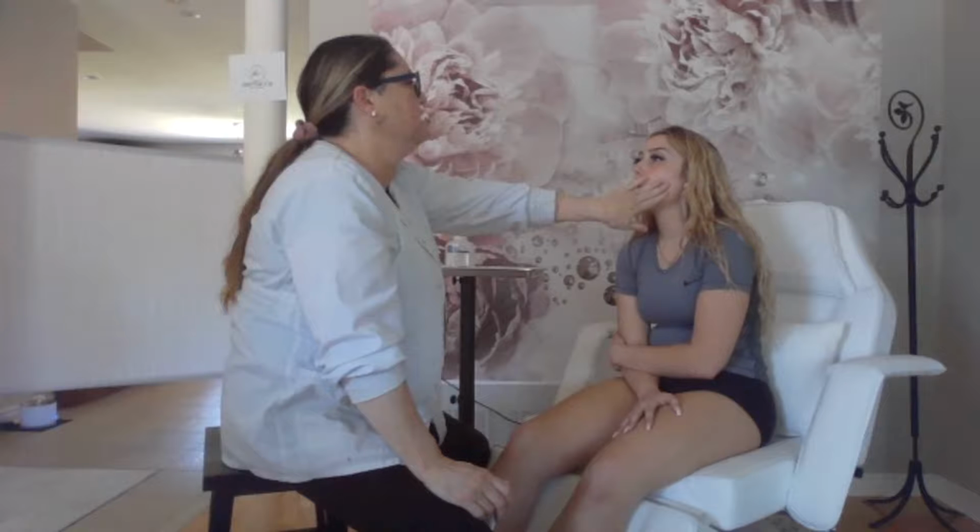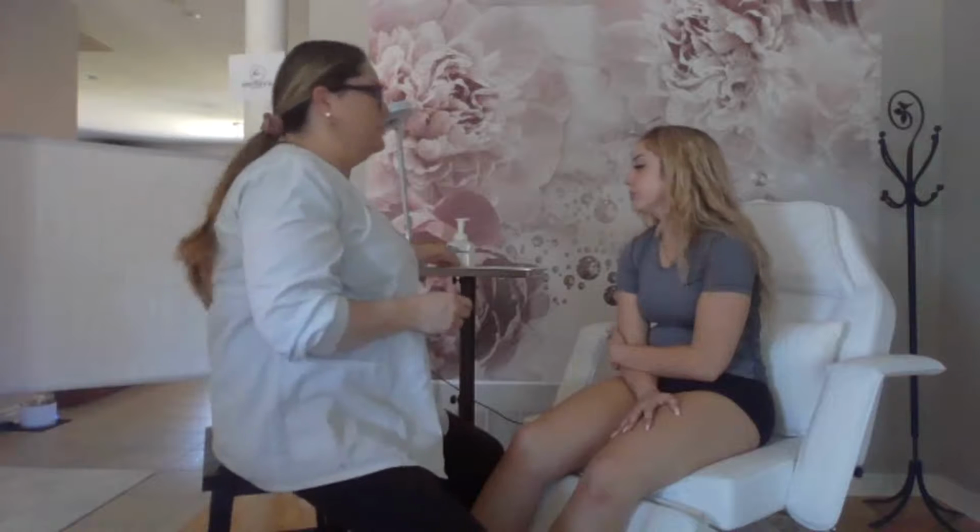Okay, can you please stick out your tongue? Nice and straight. It's straight and symmetrical. Oral mucosa is nice and wet and pink. Can you push your tongue into your cheek? Very good. Push your tongue. Very good. Any issues with swallowing? No issues with swallowing. Wonderful. Perfect. So everything is normal there.